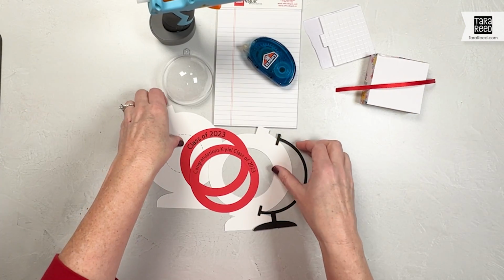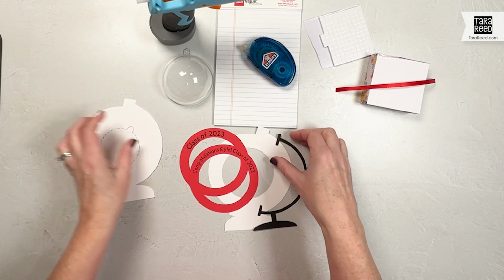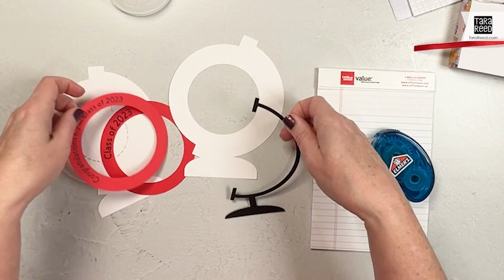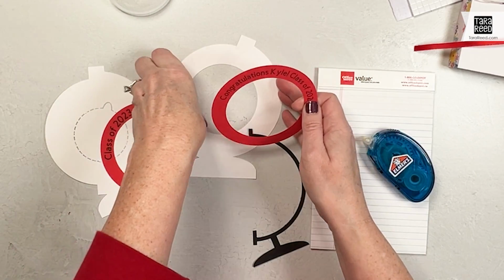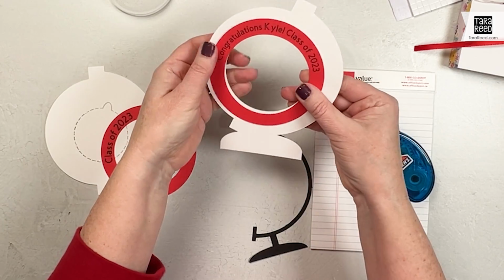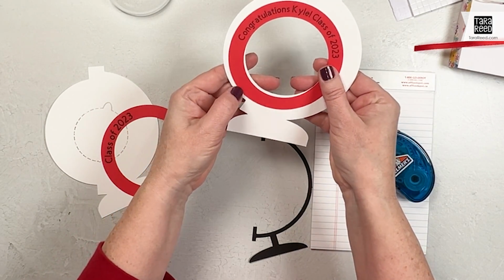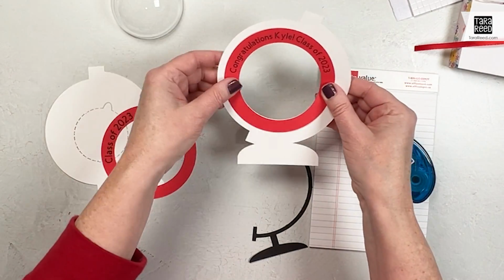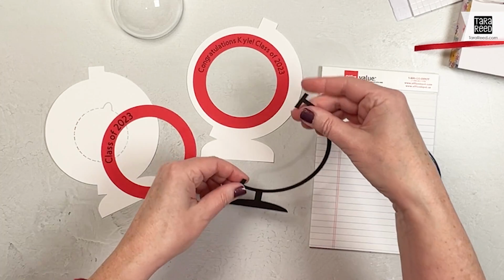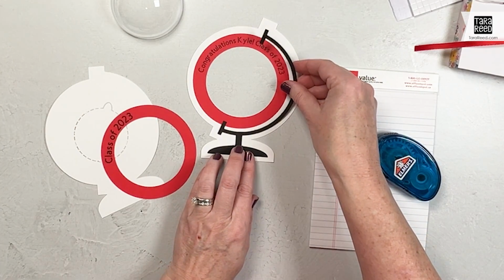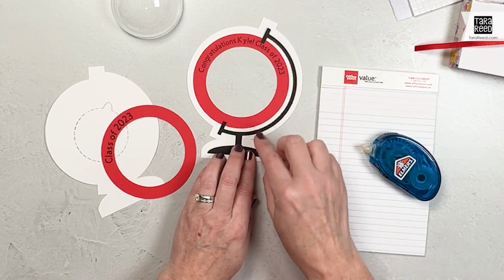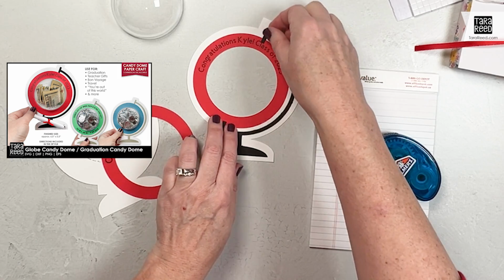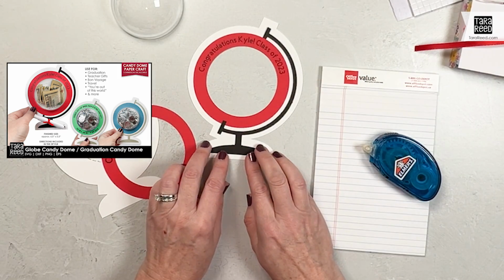Let's get started. The first thing we're going to do is put together the top, so the front part of this. Now this part you need to line up perfectly with the inside circle. So these 2 circles, and that is what is going to go over the globe. Now you can decide if you want your stand to go over top or under this part. Well, I think we just answered it, because if it goes over top, it's hitting your words. So we're going to be putting that underneath.